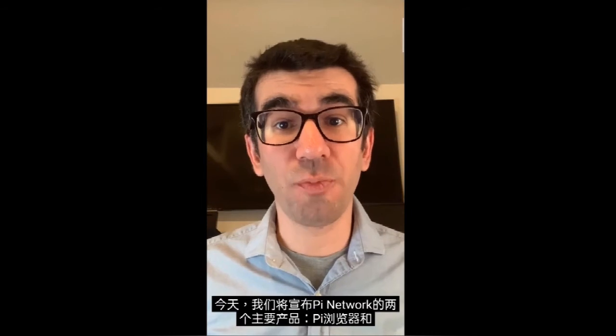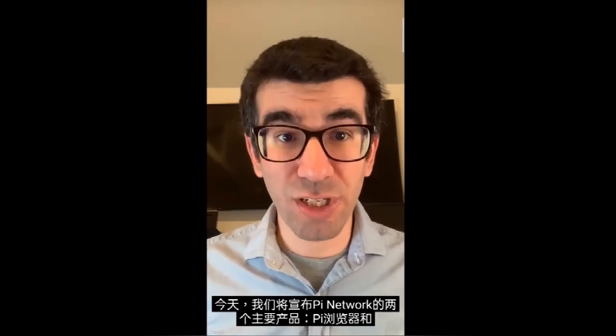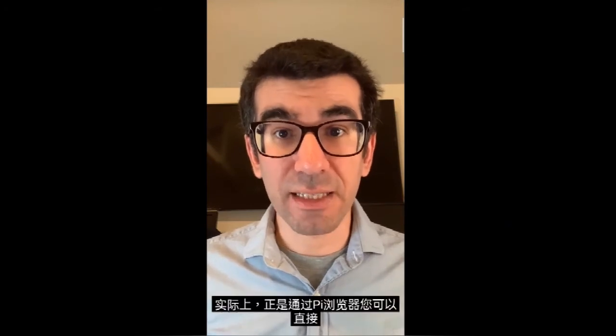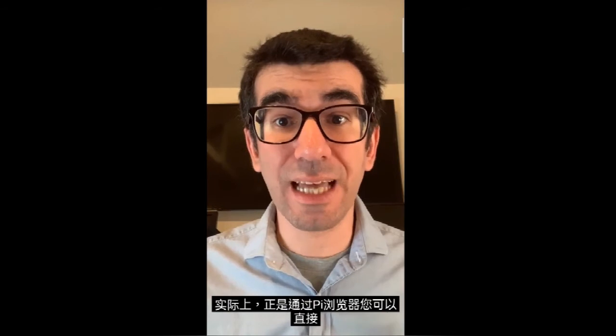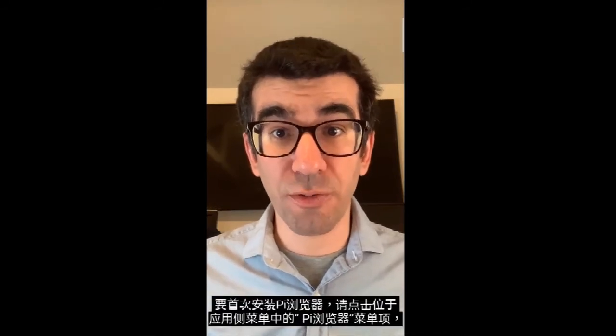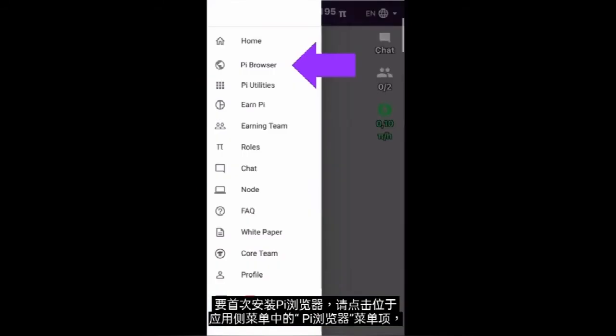Pioneers! Today, we're introducing two major products of Pi Network, the Pi browser and the mobile version of the Pi wallet. In fact, it is the Pi browser which allows you to access the Pi wallet directly from your mobile phone. And to install the Pi browser for the first time, tap on the Pi browser menu item of the side menu of this app and follow the instructions there.